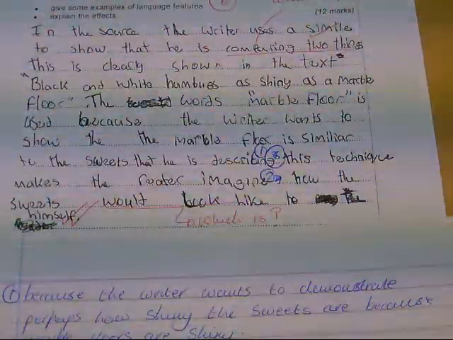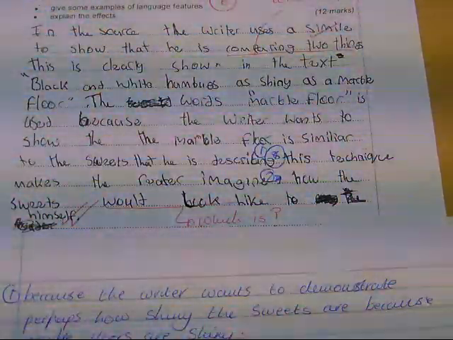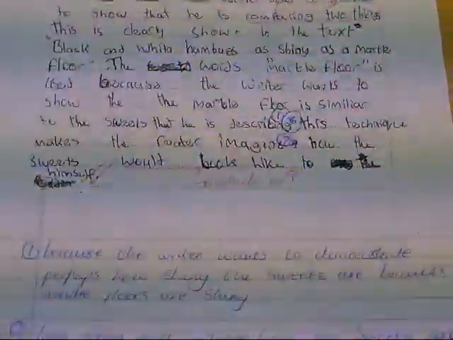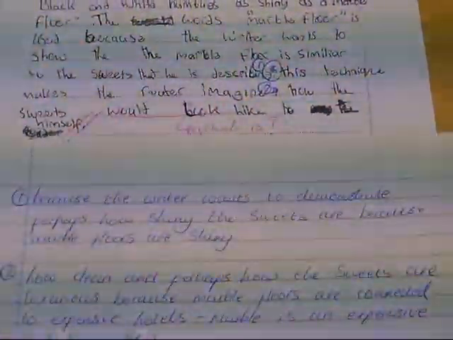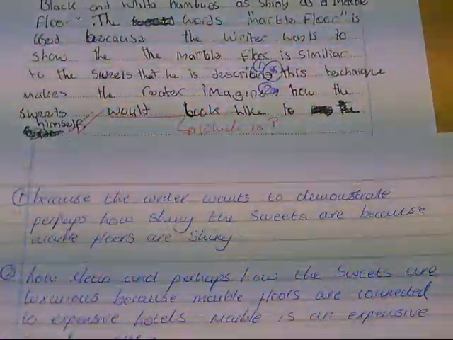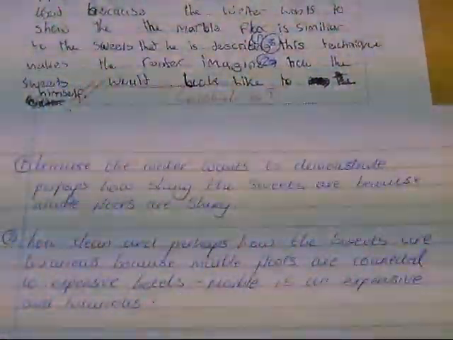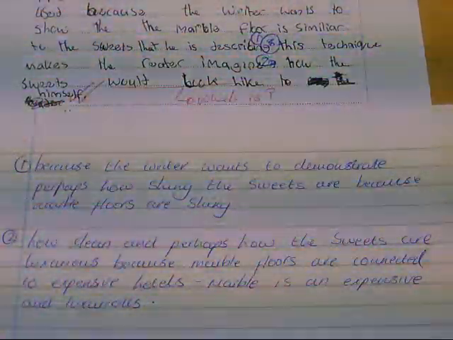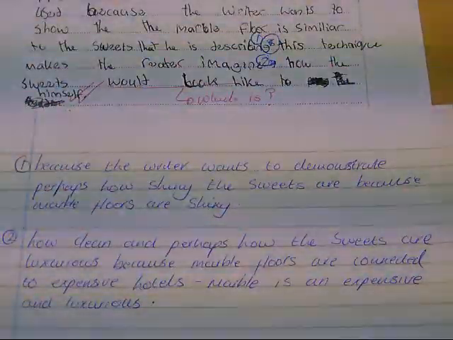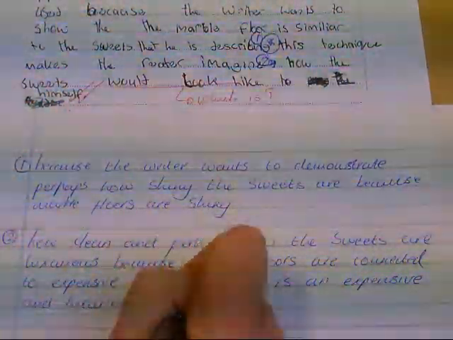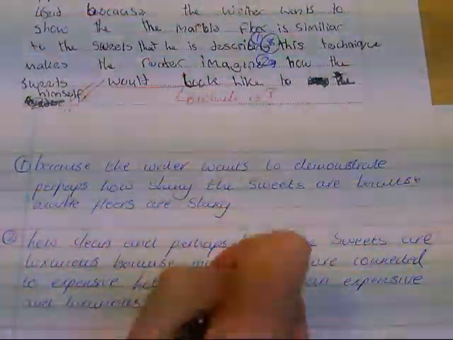The words marble floor is used because the writer wants to show the marble floor is similar to the sweets that he's describing, because the writer wants to demonstrate perhaps how shiny the sweets are, because marble floors are shiny. This technique makes the reader imagine how clean and perhaps how the sweets are luxurious, because marble floors are connected to expensive hotels. Marble is an expensive and luxurious material. Always read over your answer just to check you've got everything there, okay?